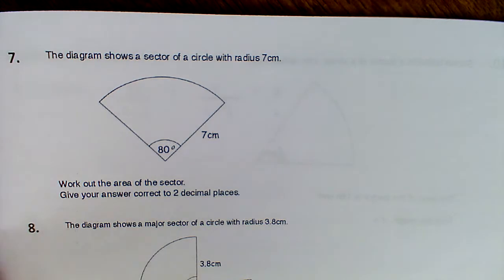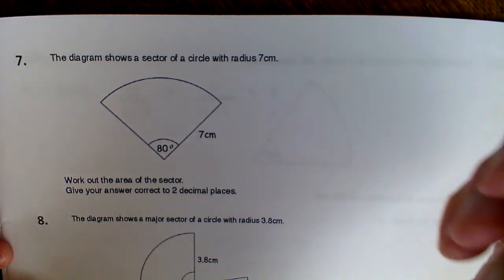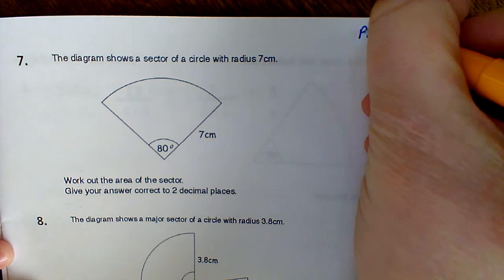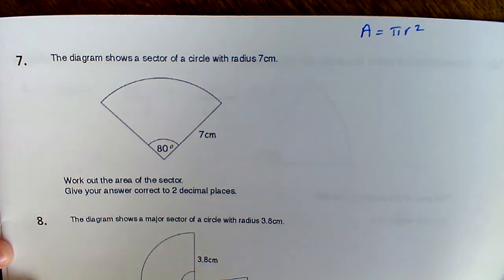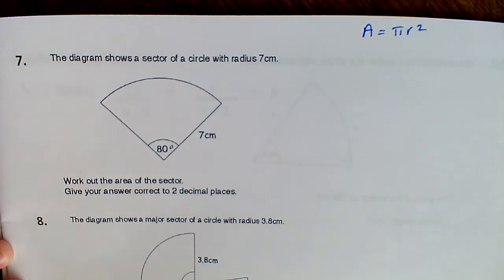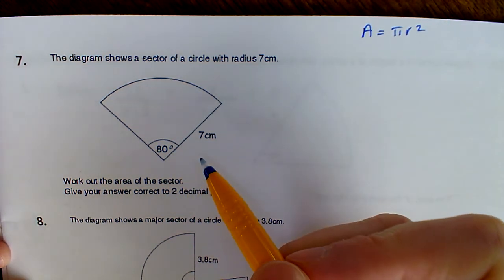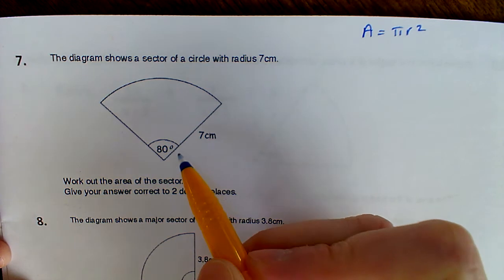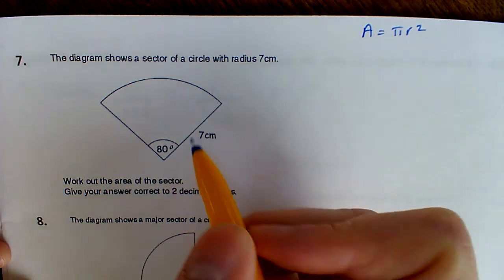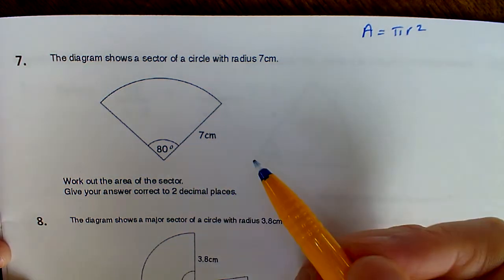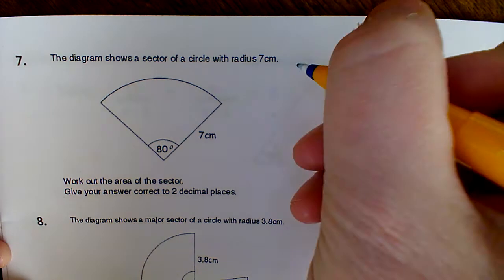Okay, so we've looked at arc length, now we'll look at sector area. So remember, the area of a circle is pi r squared, and the sector is just like a pizza slice, as part of the area. So it's the same sort of format as with arc length. We want to find out what fraction of the circle this is. So you find the area of the whole circle and then find the fraction of it.